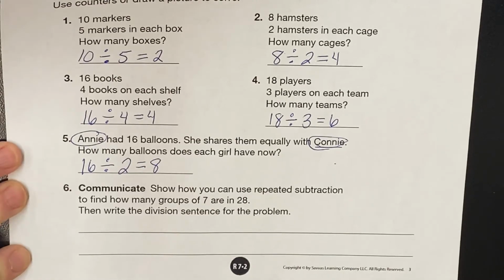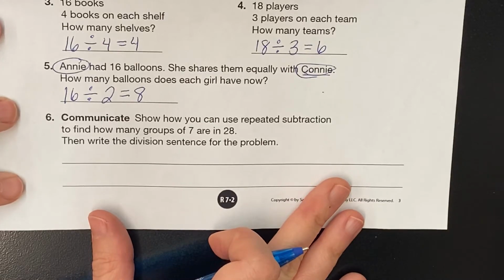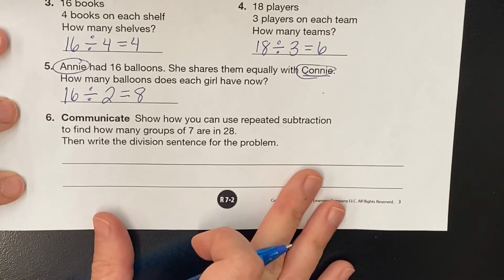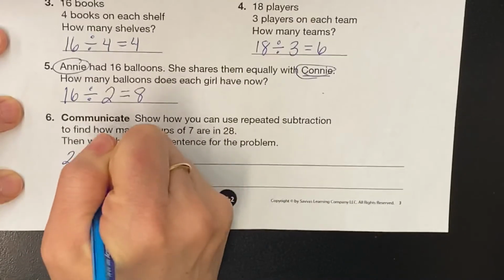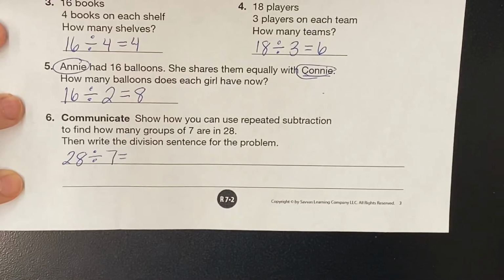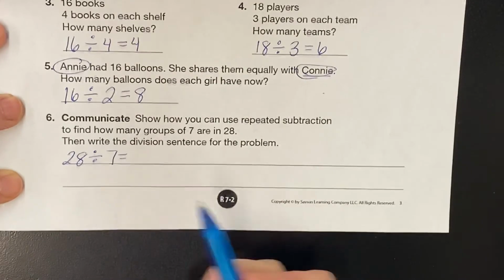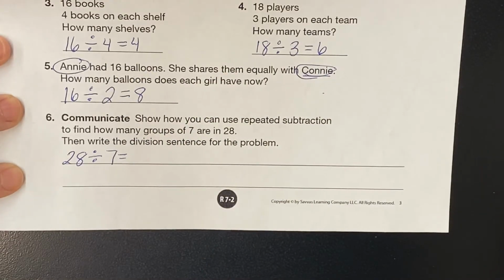Okay, number 16, last one. Show how you can use repeated subtraction to find how many groups of 7 are in 28. All right, well that would look like this. 28 divided by 7. Okay, so we're going to write our problem on the lines this time. I know we've been going up and down, but let's write them on the lines this time. And if you need to work it out on a piece of scrap paper first, that's fine.